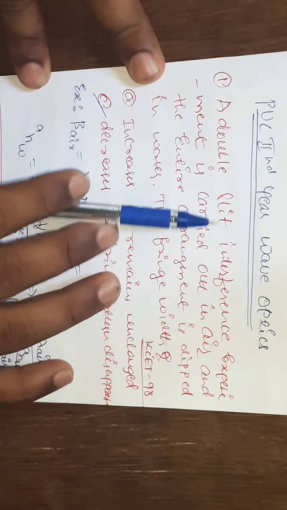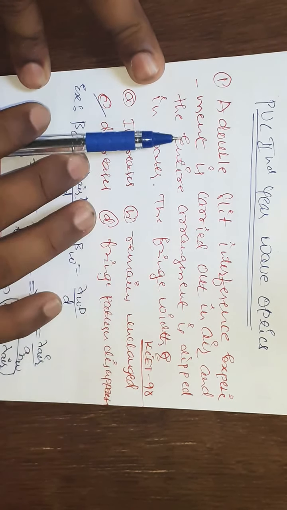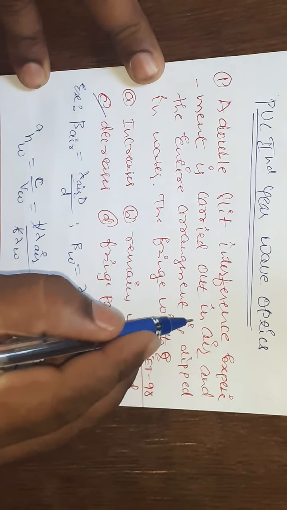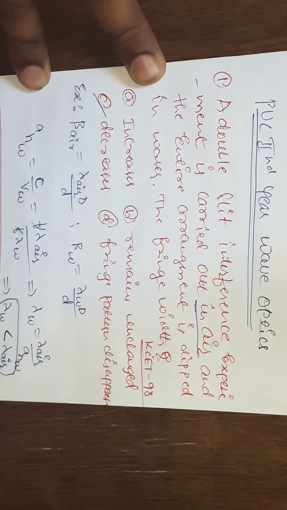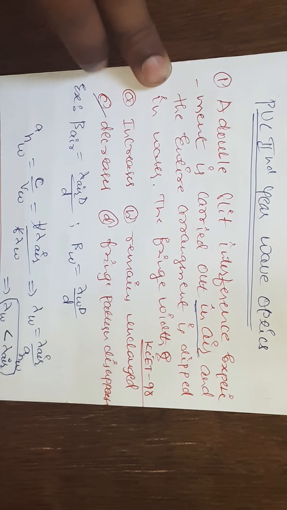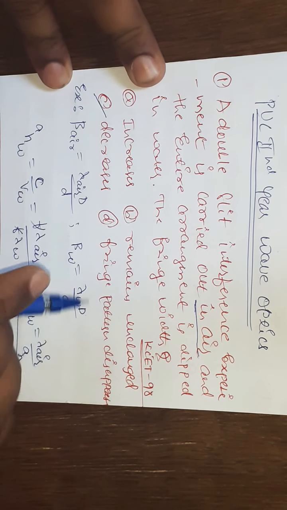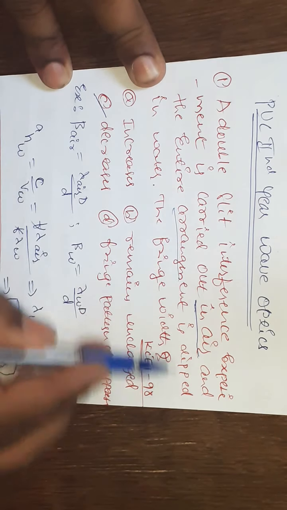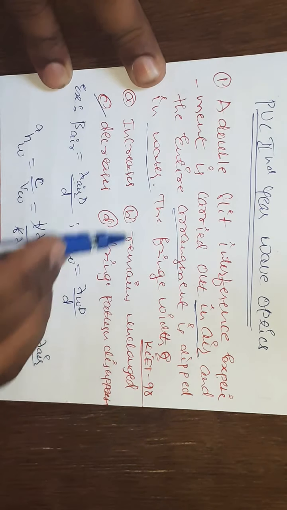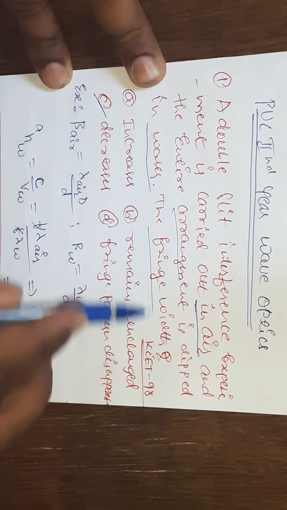A double slit interference experiment is carried out in air. Okay, a double slit experiment is performed in air, and after that the entire setup, the entire arrangement, is dipped in water. Then what will happen to the fringe width?